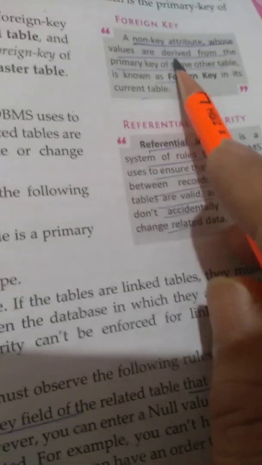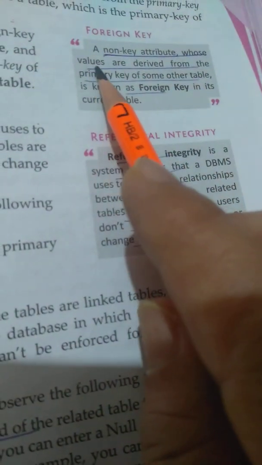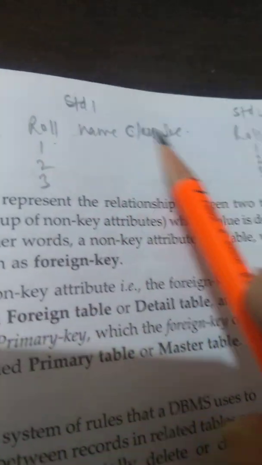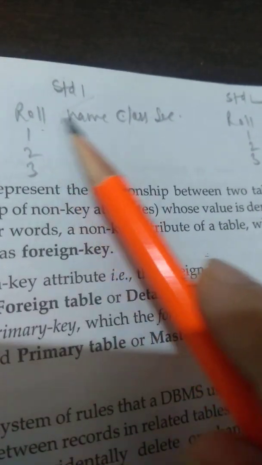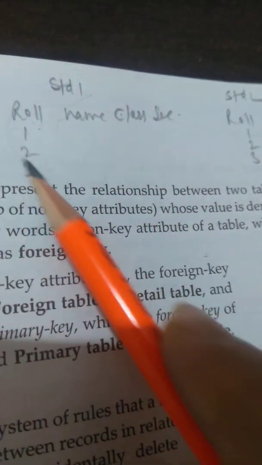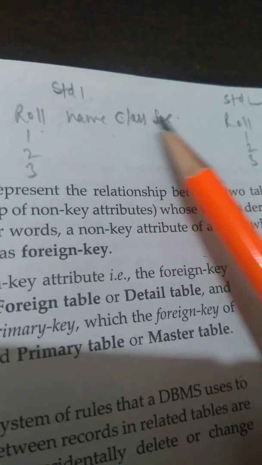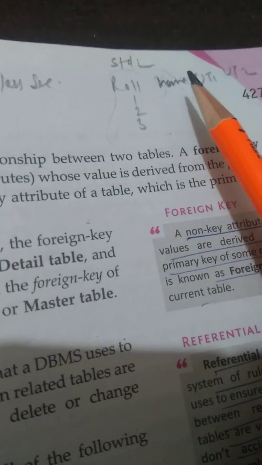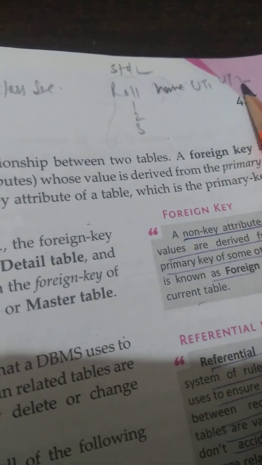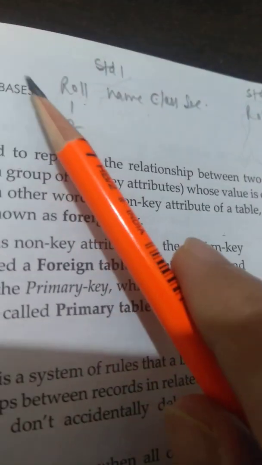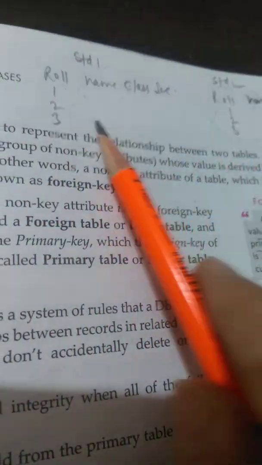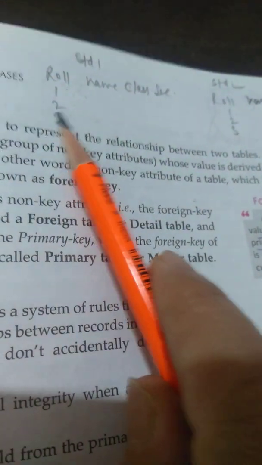Now next is foreign key. A non-key attribute whose values are derived from the primary key of some other table is known as a foreign key. Children, suppose we have two tables, STD1 and STD2. In STD1 we have roll number, name, class, section. Means all the student details like his name, his class, section we can provide from this table. And in STD2, with the help of the roll number, we can find out his name and UT1 and UT2 marks. So these roll numbers are derived from the primary table. This is a master table, primary table you can say. So we have to set the relation between these two tables with the help of the foreign key.